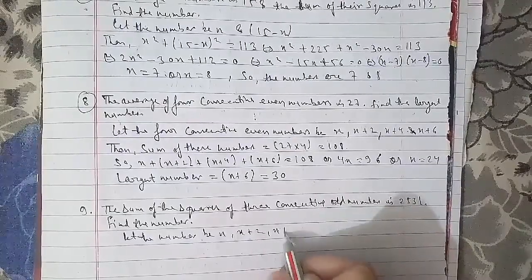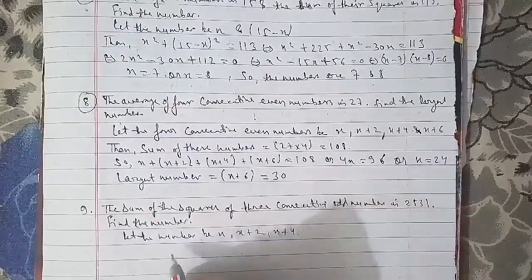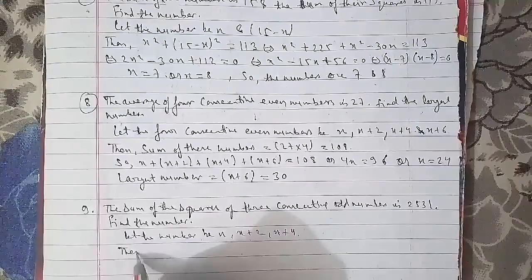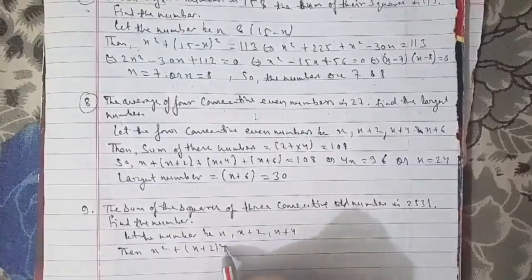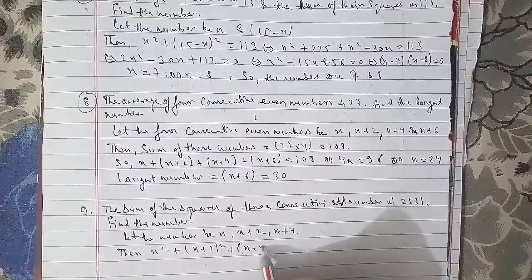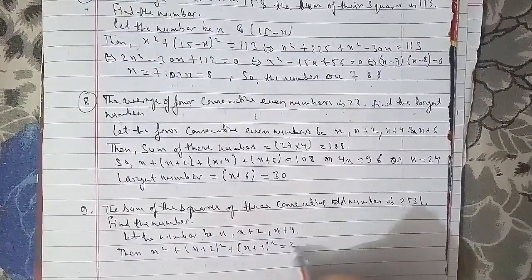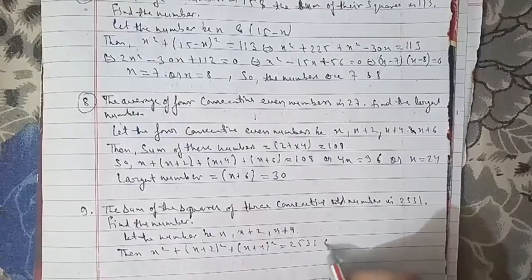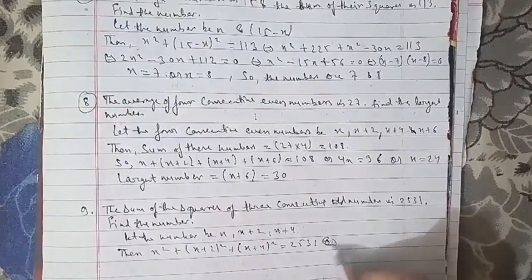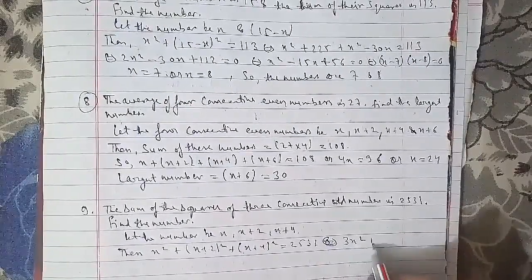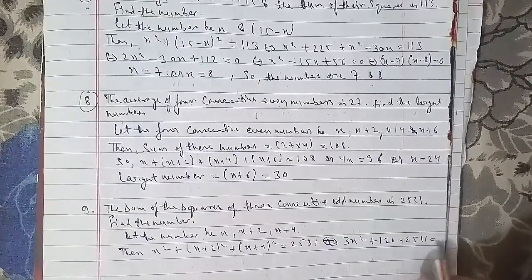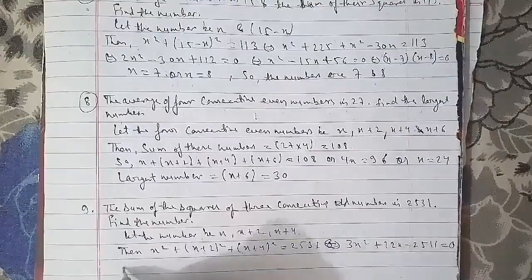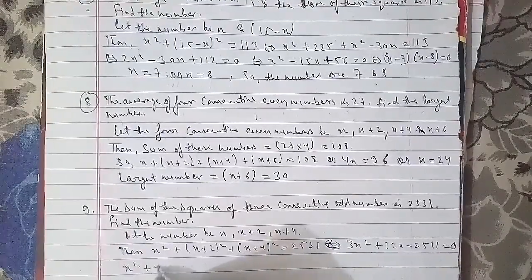Further, x equals 27 here. Hence, the required numbers are 27, 29 and 31 that we have as an answer here.